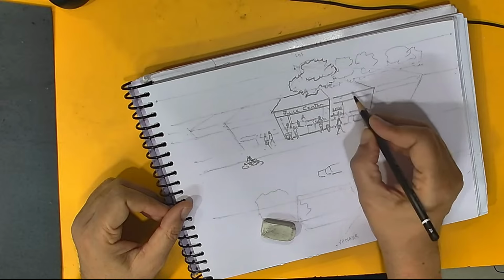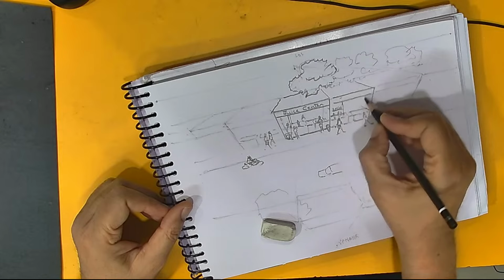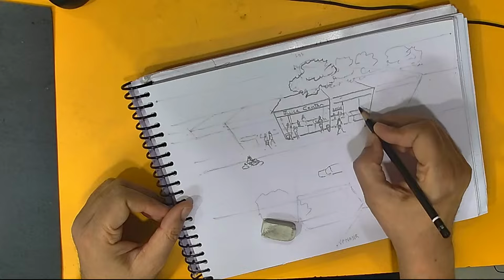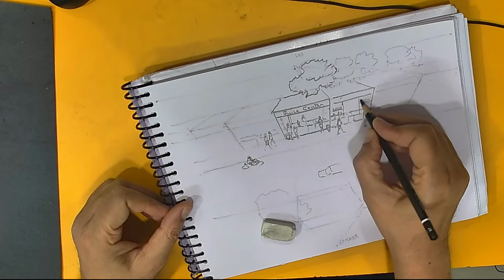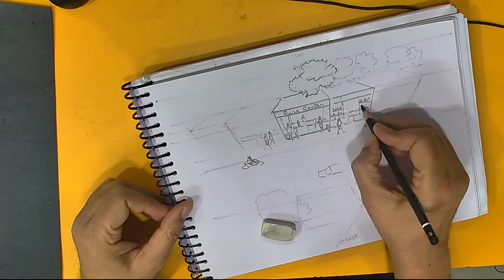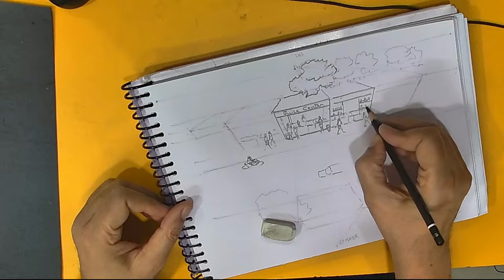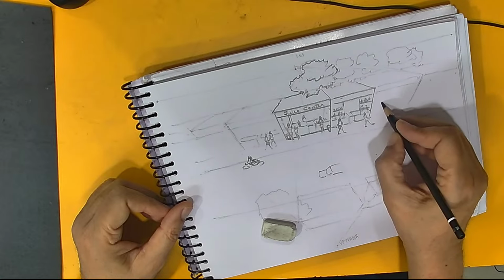There may be a tea stall here, or let it be a general store. Some kind of a showroom. Let us make this a tea stall. On the tea stall we have a couple of people.